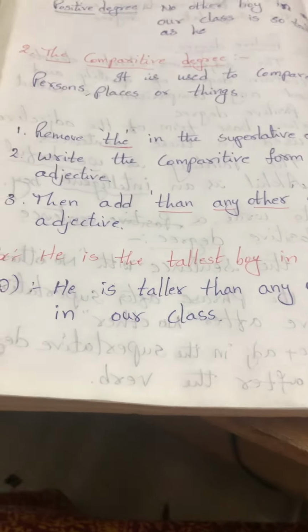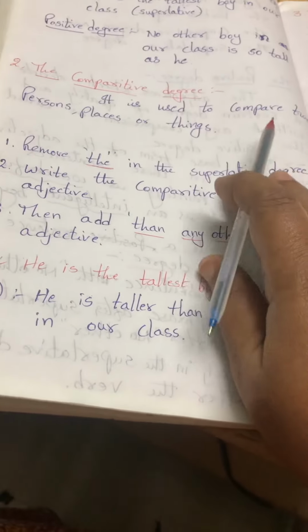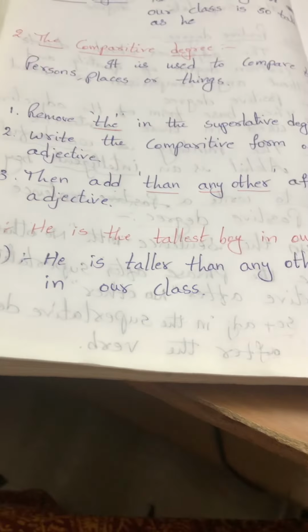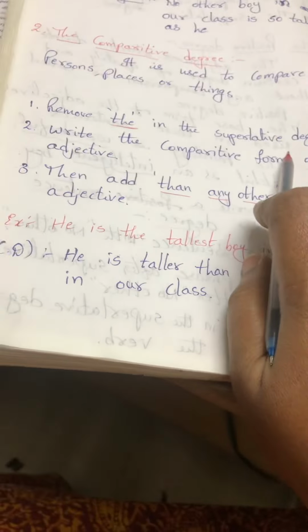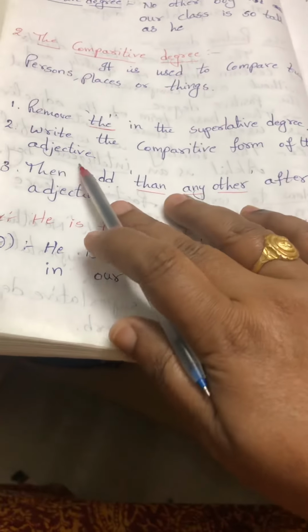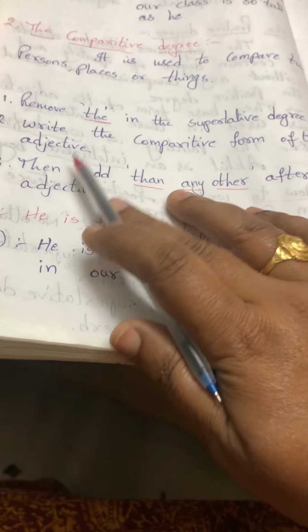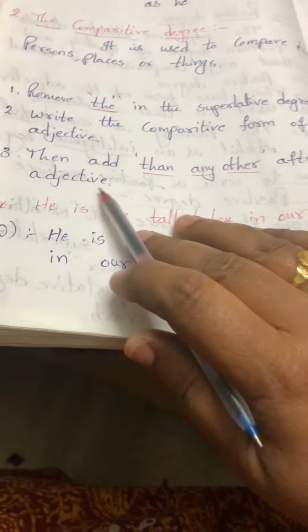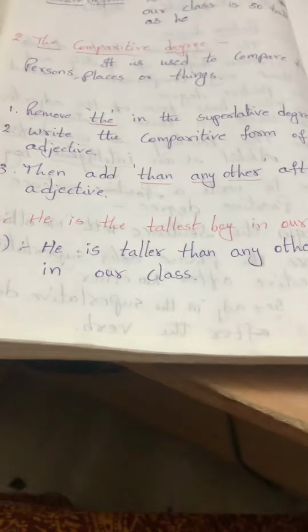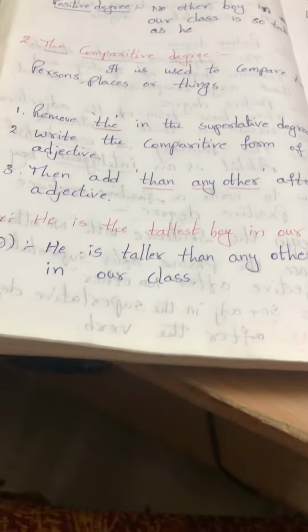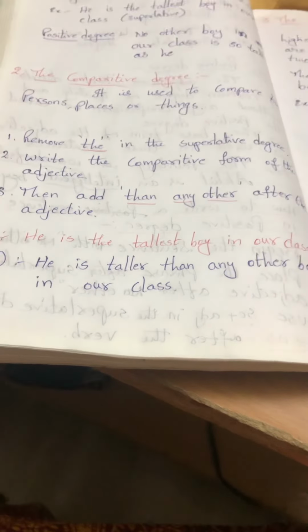Now when we want to change the sentence into comparative degree, first, if the sentence given is in superlative, we have to remove the in the superlative degree. Write the comparative form of the adjective. Next what you have to do? Then add than any other after the adjective. First rule is to remove the. Next write the comparative form of the adjective. After that write than any other. So we are comparing by using than any other.